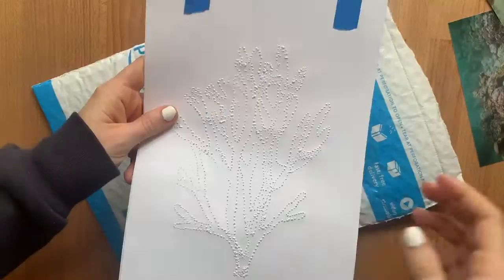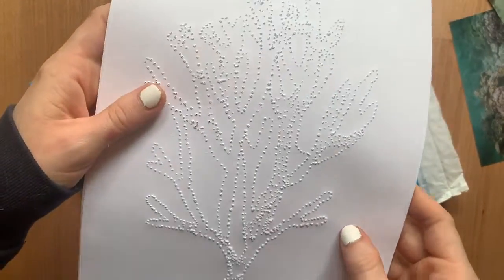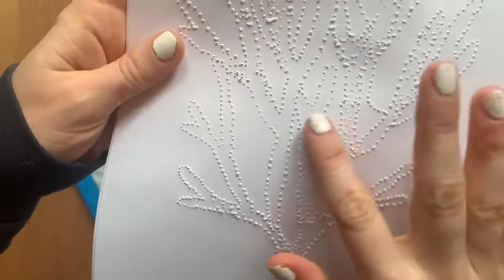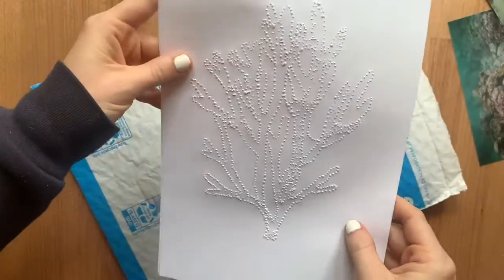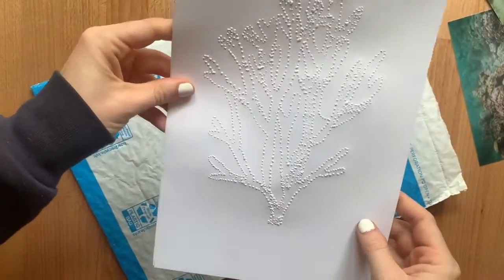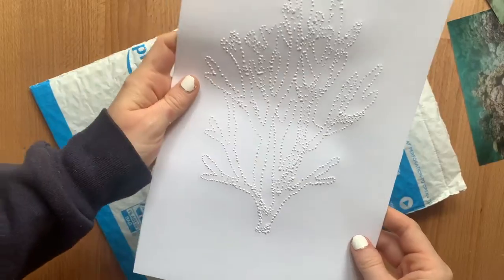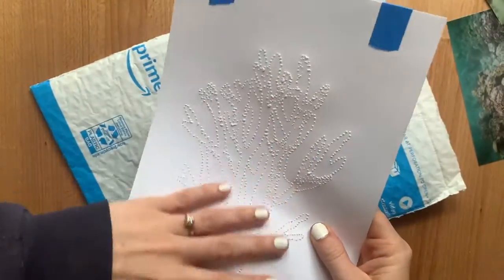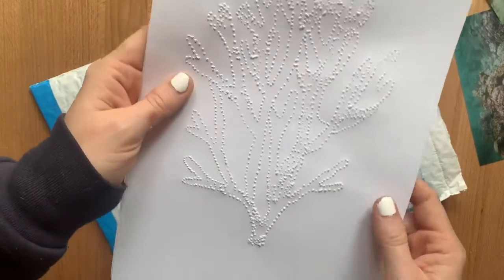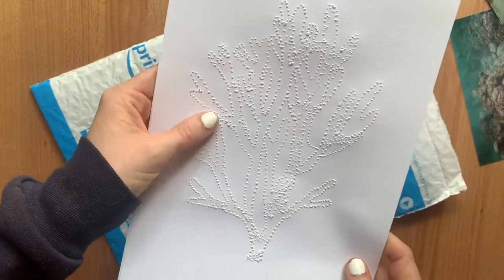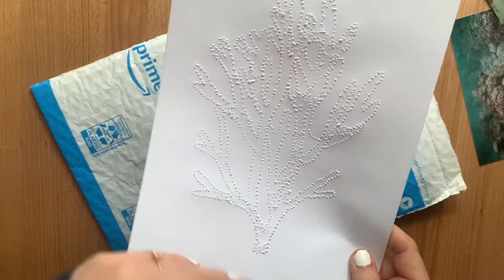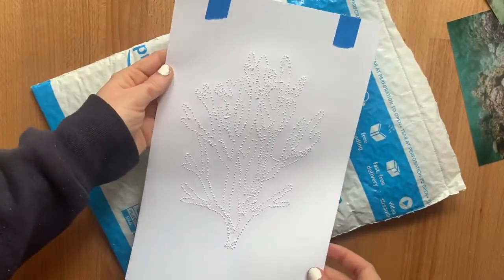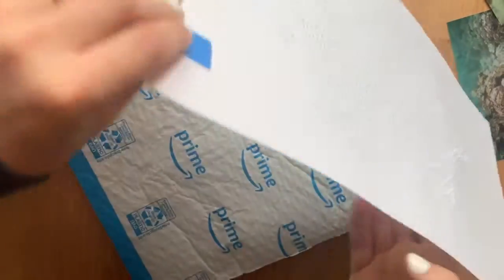Great job though. So guys, you can see I started to give it a little more texture, all over the place, but that's pretty much it. You can do as much more as you want, but it's fun because afterwards you can feel it and it feels bumpy and rough, which is pretty similar to how coral would feel in the ocean.